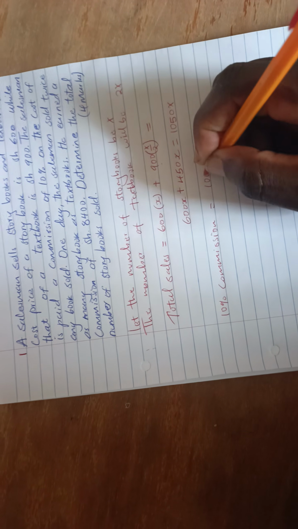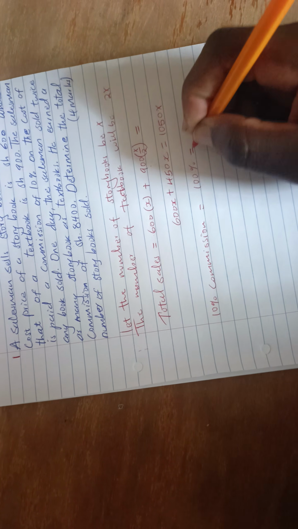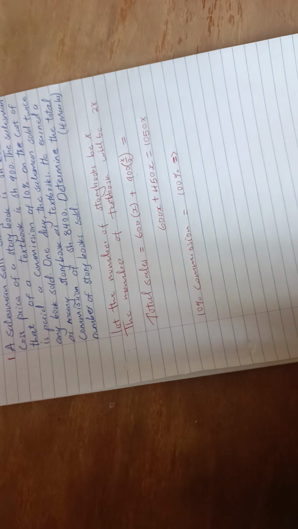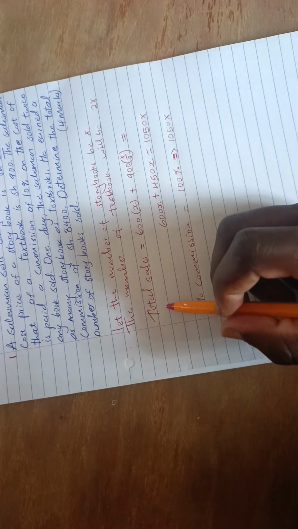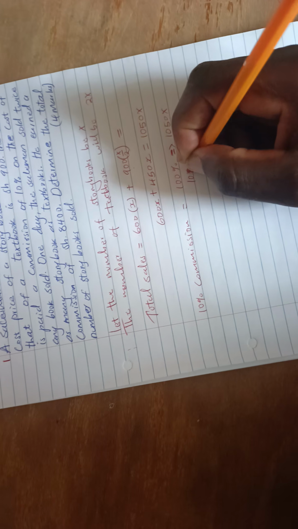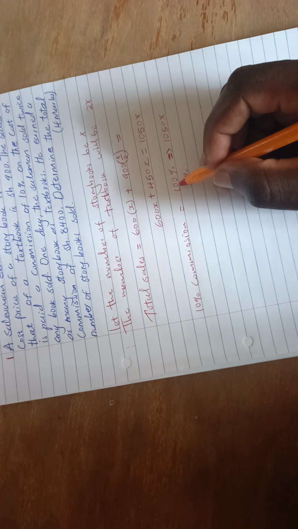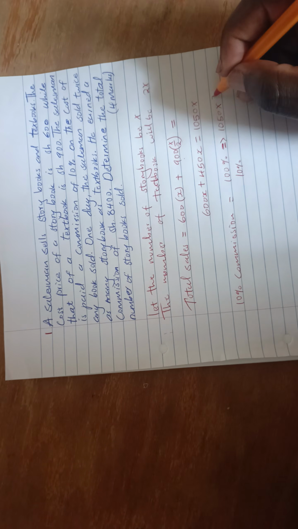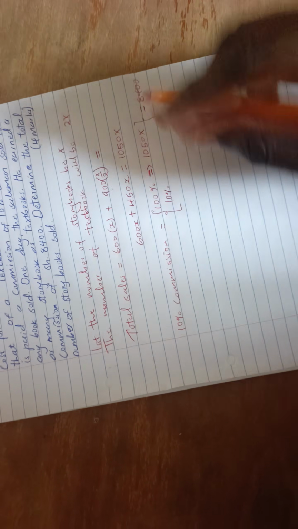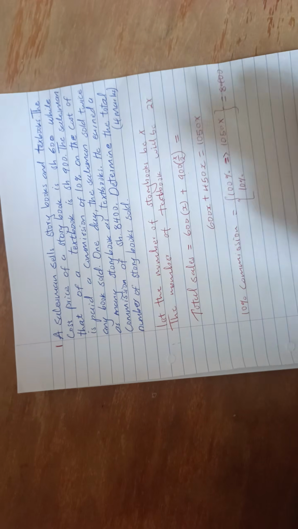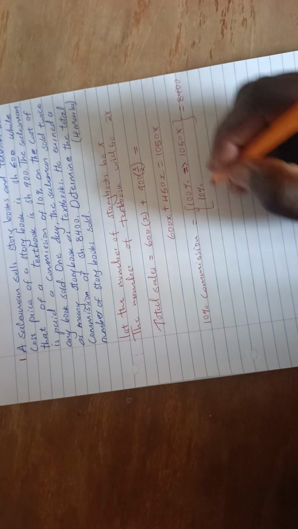Let's say 100% is equivalent to 1050x, which is now the total sales. What about this 10%? Everything should be equal to 8,400, which is the total commission. So whatever you get here, you equate it to 8,400.